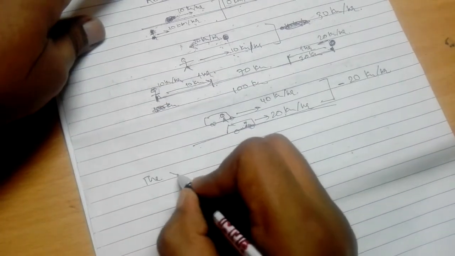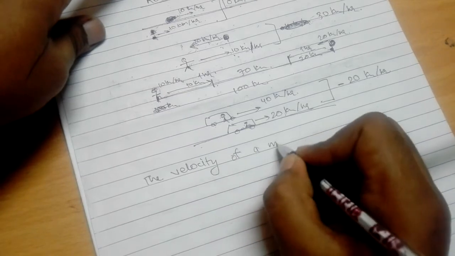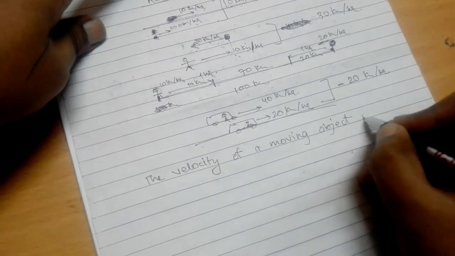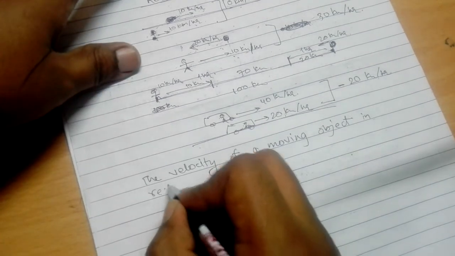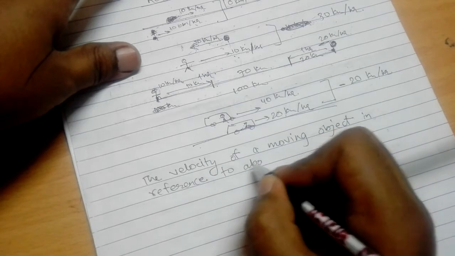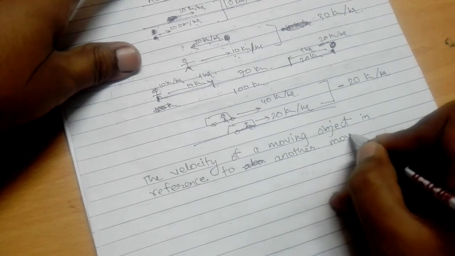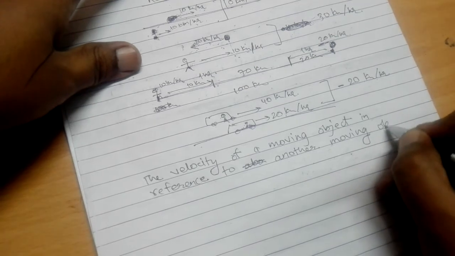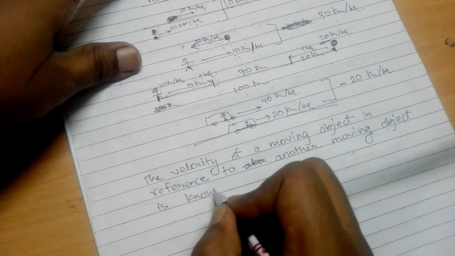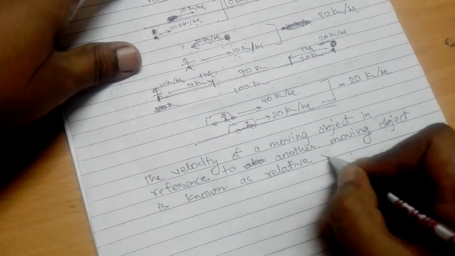So you can write: the velocity of a moving object in reference to another moving object is known as relative velocity.